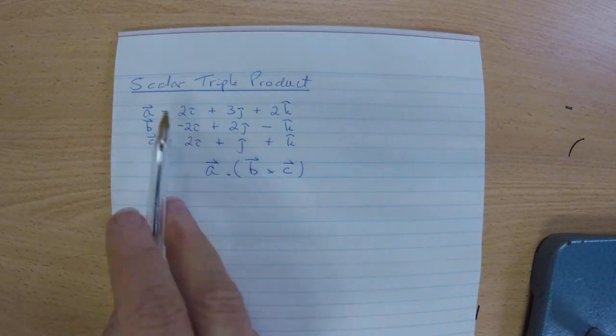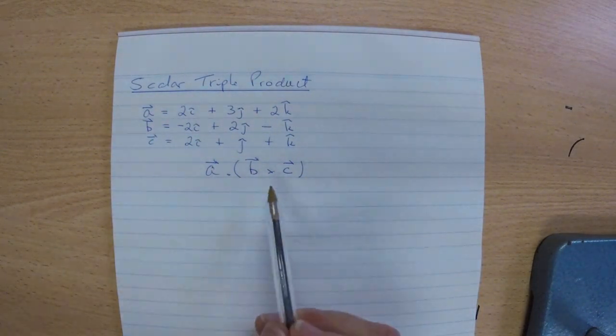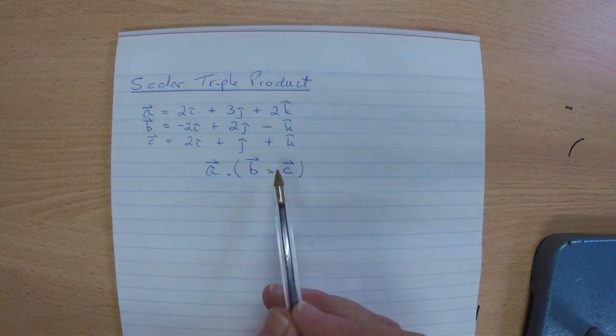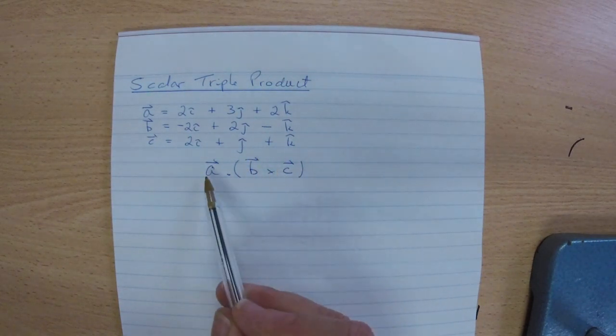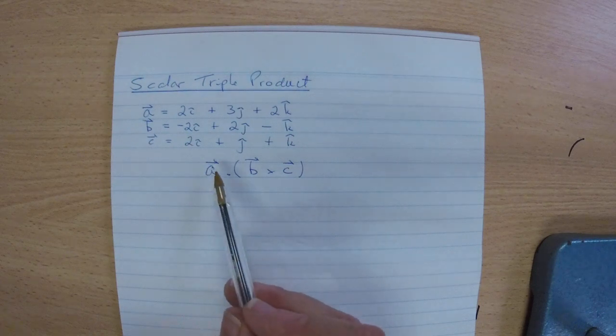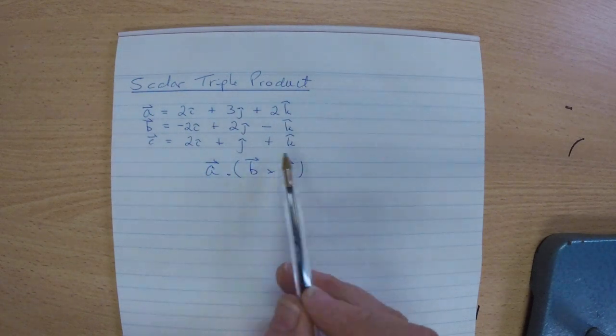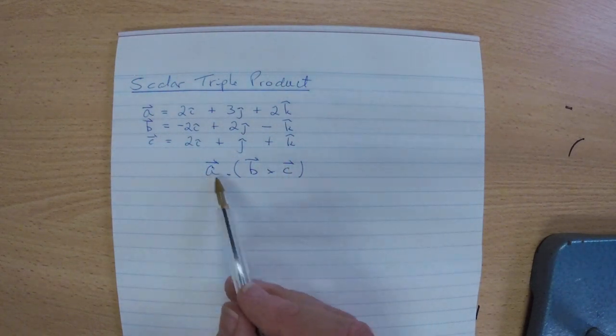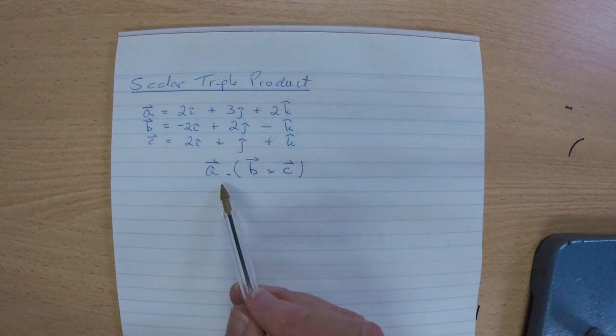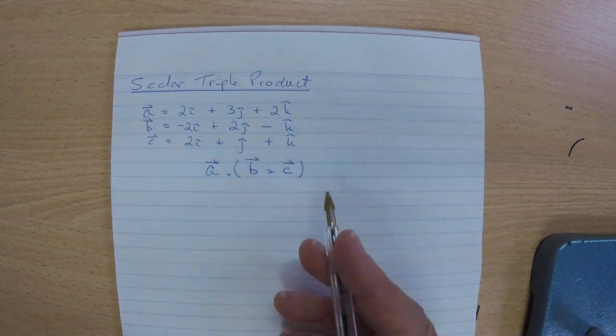If you were going to substitute each of these in and do the thing manually, the cross product must be done first to produce a vector, and then it makes sense to have a vector A with a dot product of another vector. If we were to do the dot product first, we'd end up with a scalar cross a vector, and that doesn't make sense.